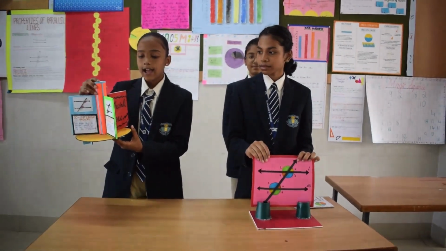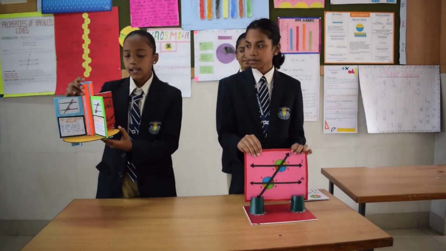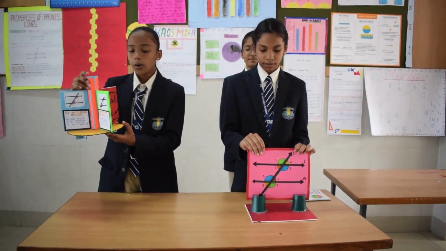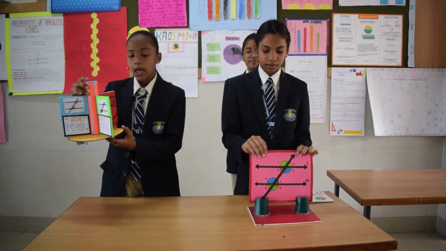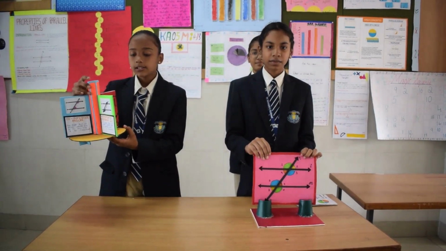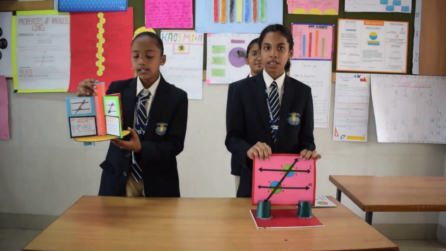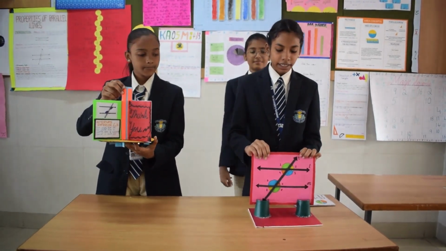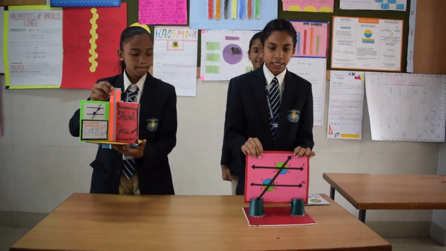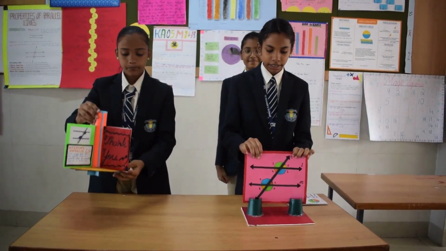Alternate interior angles. Two angles that lie between parallel lines on opposite sides of the transversal, but not a linear pair, are called alternate interior angles. The colors green and blue represent alternate interior angles.